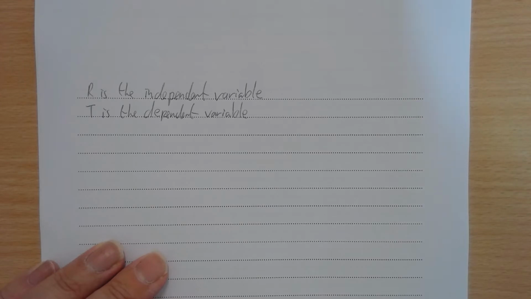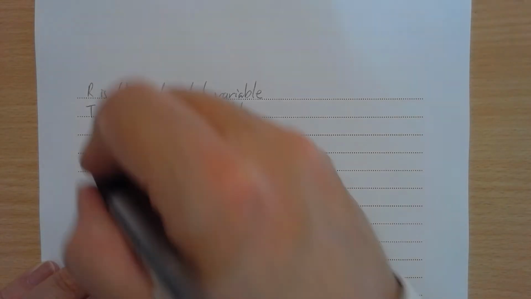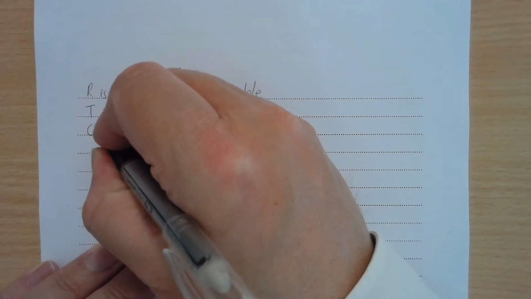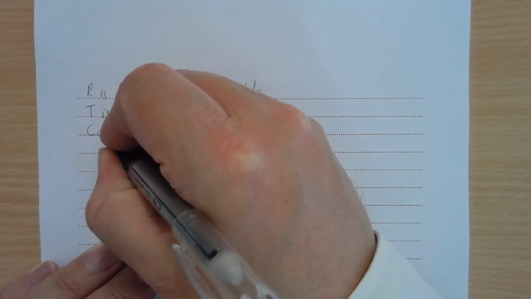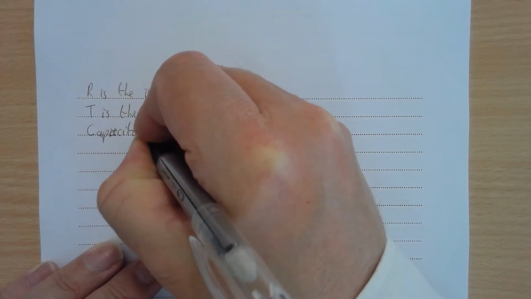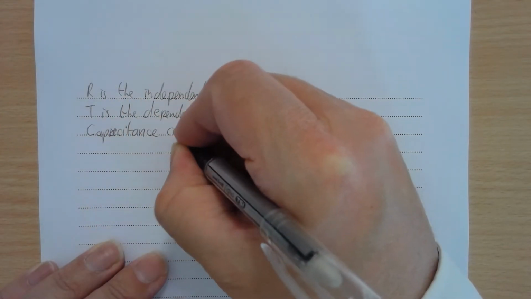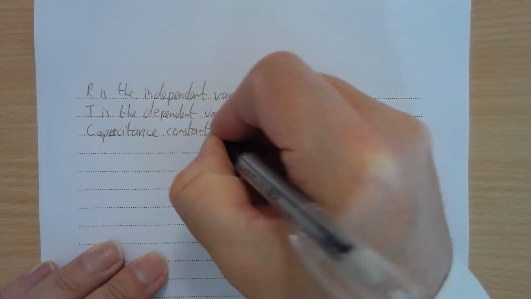We'd have to then start thinking about what we need to keep constant. We keep the capacitance constant.